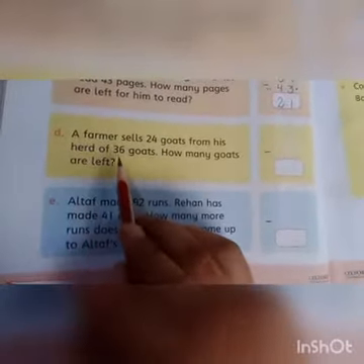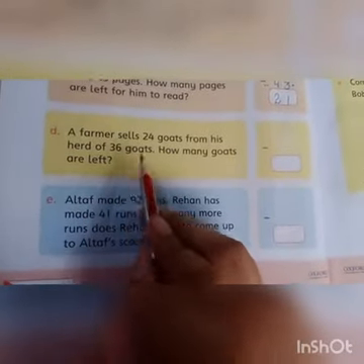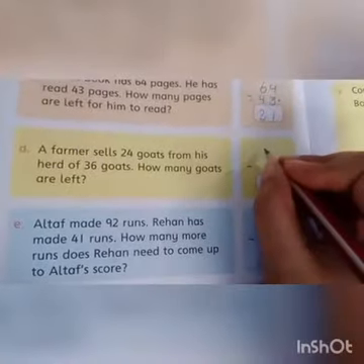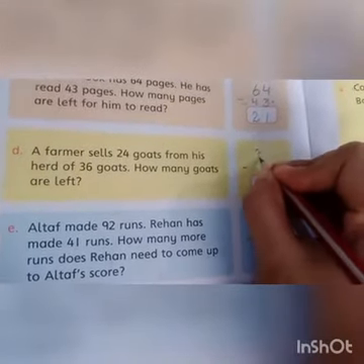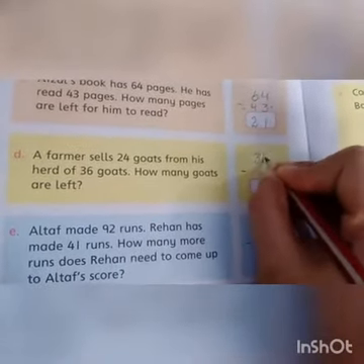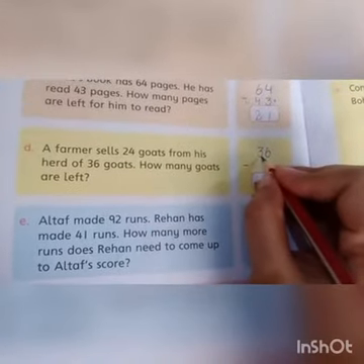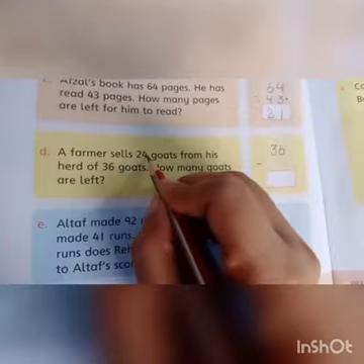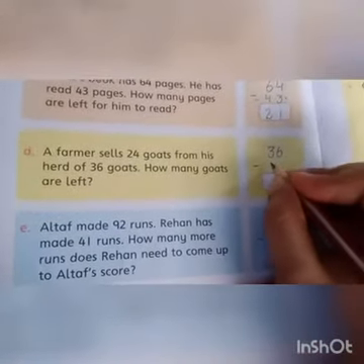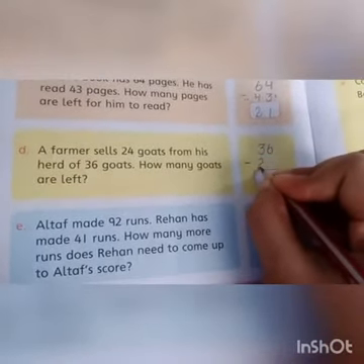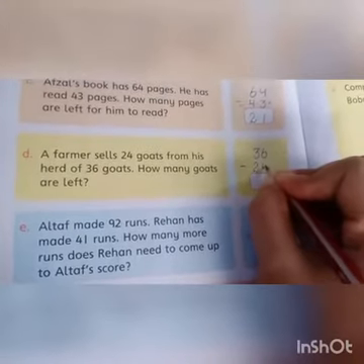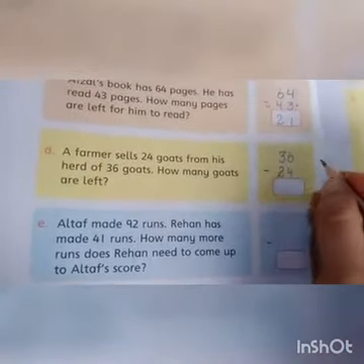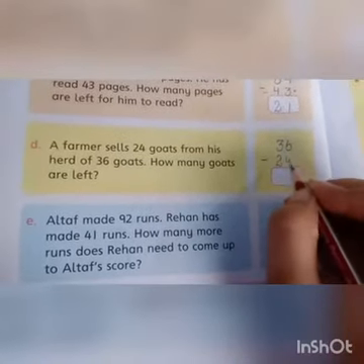Students, a farmer has 36 goats. He sells 24. We are going to write 36 first because 36 is the bigger number. In 36, here we have 3 tens and 6 ones. Then we will write 24 because 24 is smaller than the number 36. In 24, here we have 2 tens and 4 ones. Students, we are going to subtract it.